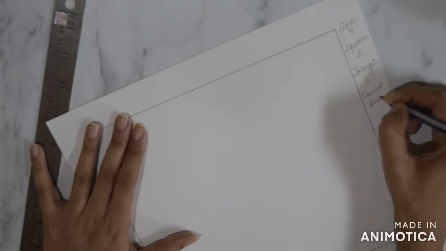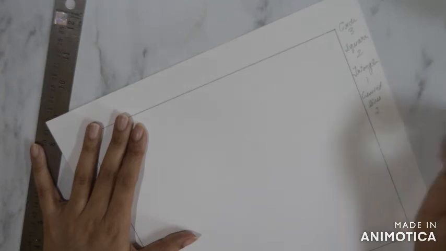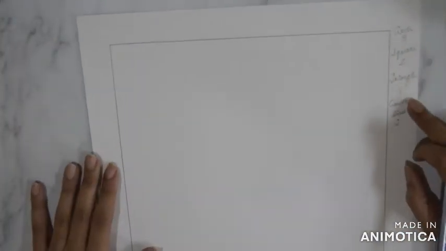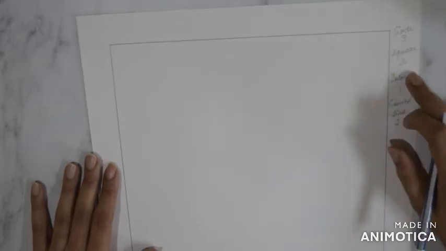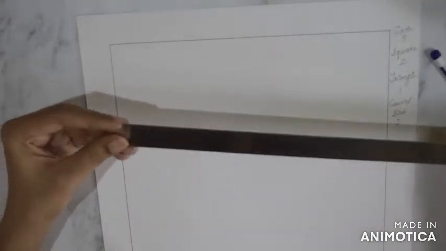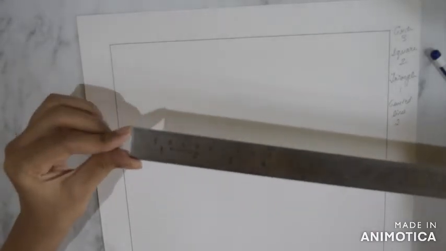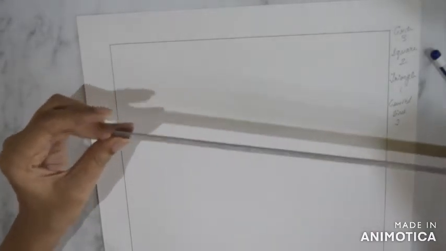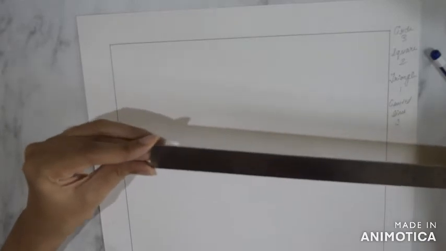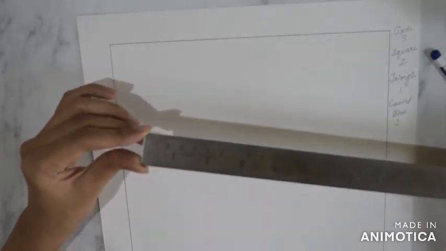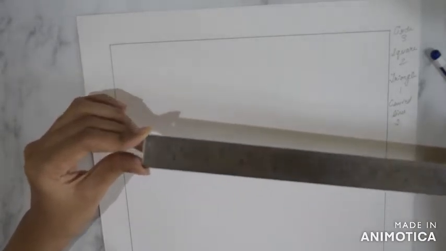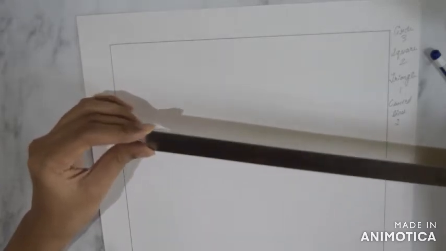Curved lines, I would use say 2. Now I have the shapes that I want to draw ready. I have how many of them I want to draw also listed down and ready. When you're making any geometric art, preferably you should use a measuring scale. I'll tell you why. Because you want the lines to be perfectly straight, especially when you're making a square. You want all the sides to be equal, for which I'm going to use this measuring scale.